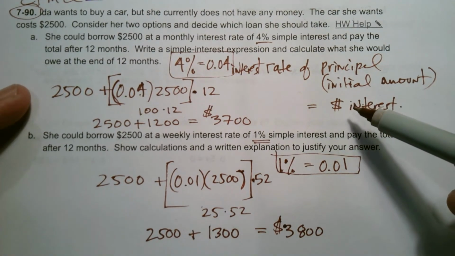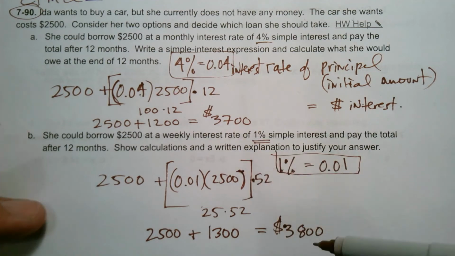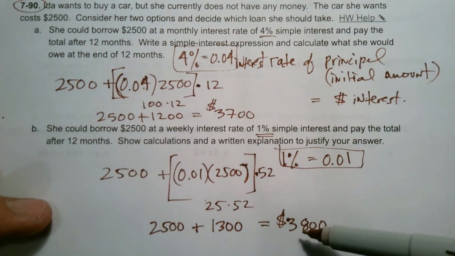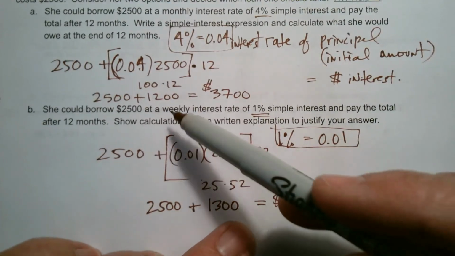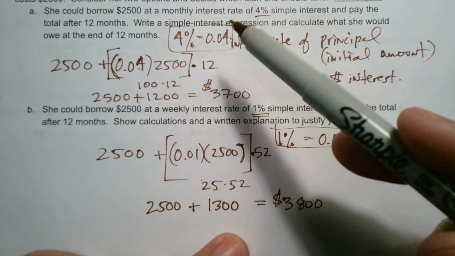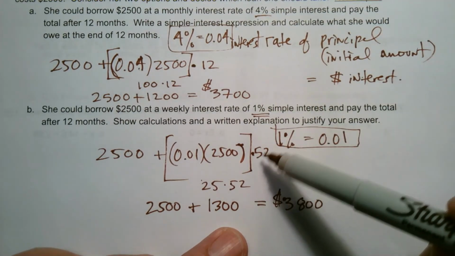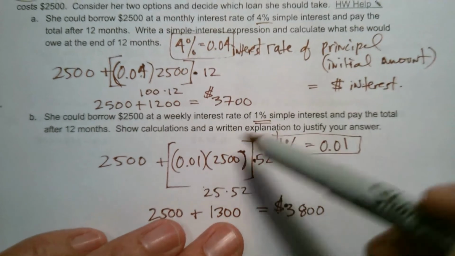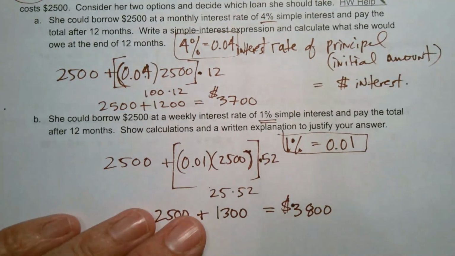So it looks like the first loan is the better loan. This is the better option because Ida's only going to owe 3,700. With this one, Ida's going to owe 3,800 after all is said and done. You notice the interest, even though it's a smaller interest rate, is being applied more times. And that's what brings it up above this amount of interest being paid.